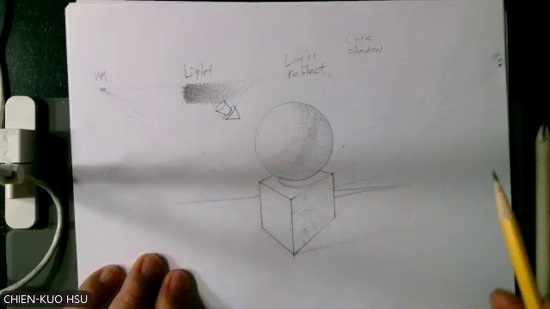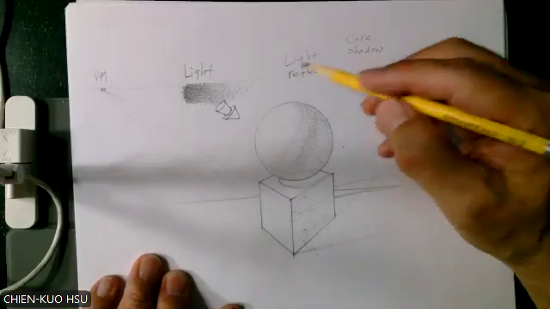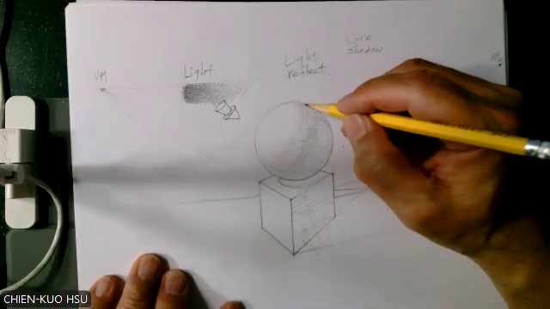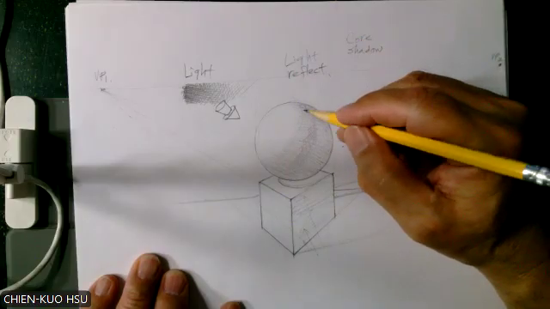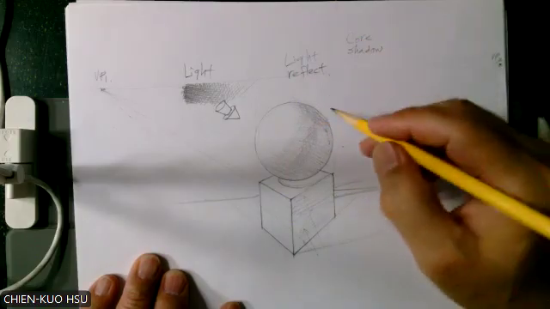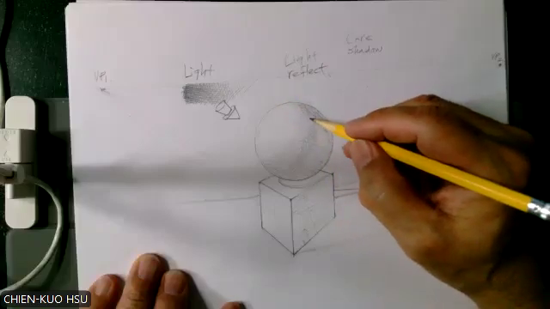Then after that, we're going to create a little bit of an angle. So we create maybe a little bit of an angle like this. Down a little bit, we start to do this one. Then same thing, the lines, I create a little bit curved like this.